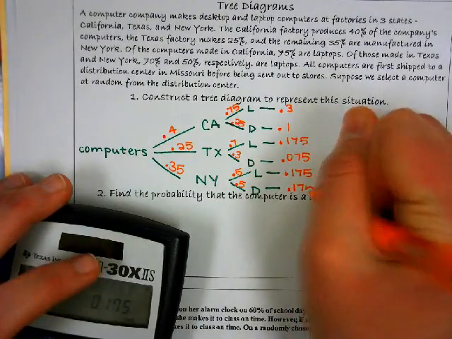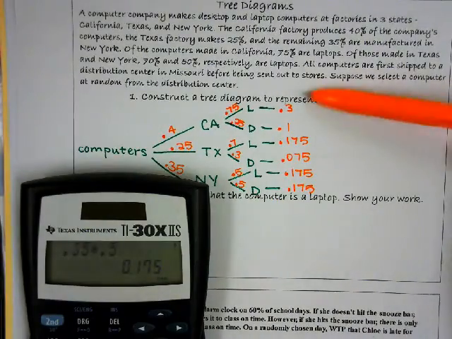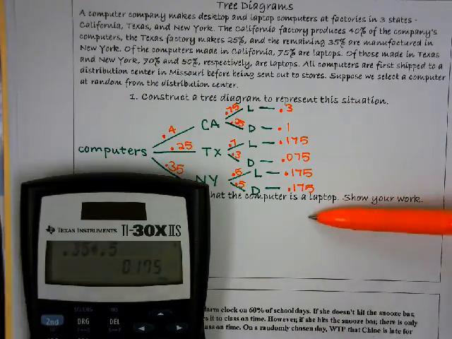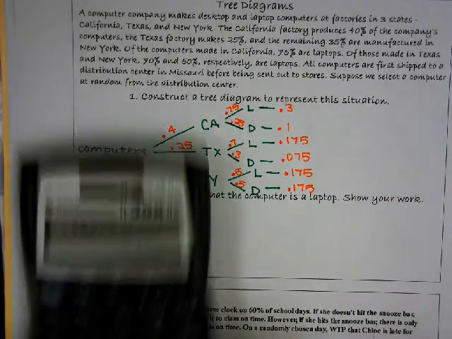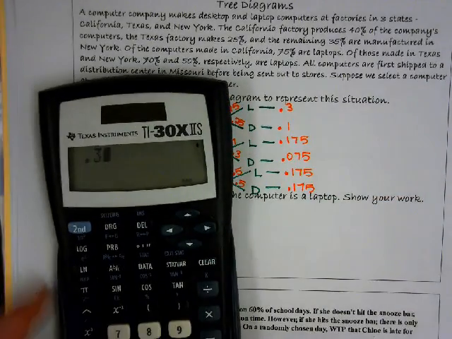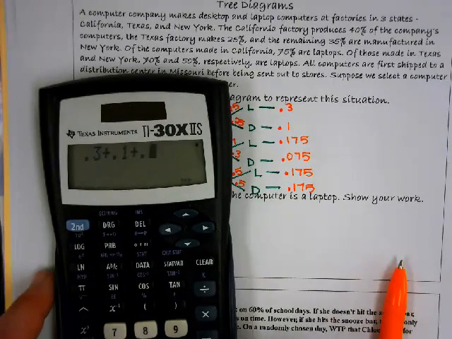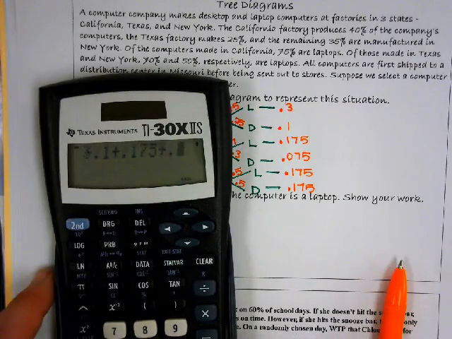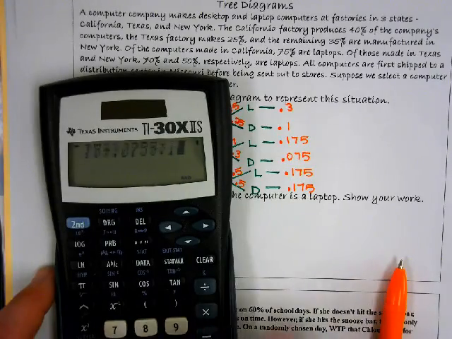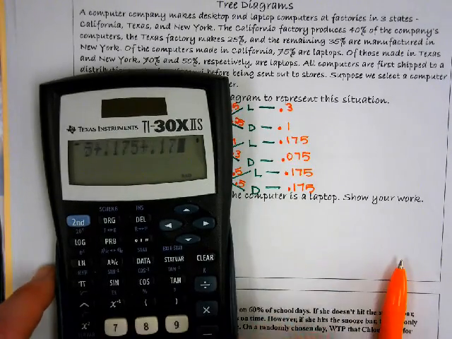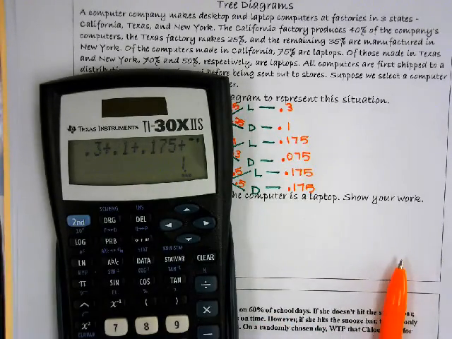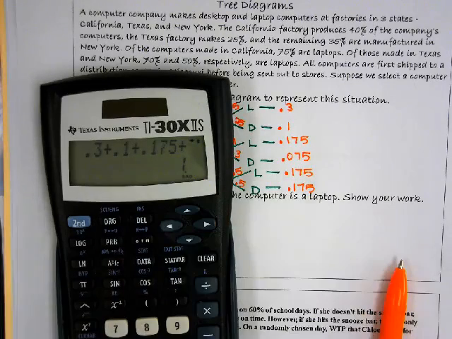Now, if I made my diagram correctly, my end numbers should add to 1. If I made a mistake somewhere, it's going to end up giving me a value less than 1 or greater than 1. So it's kind of a nice little built-in check that if I add the numbers together, I get 1, I made my tree diagram correct.